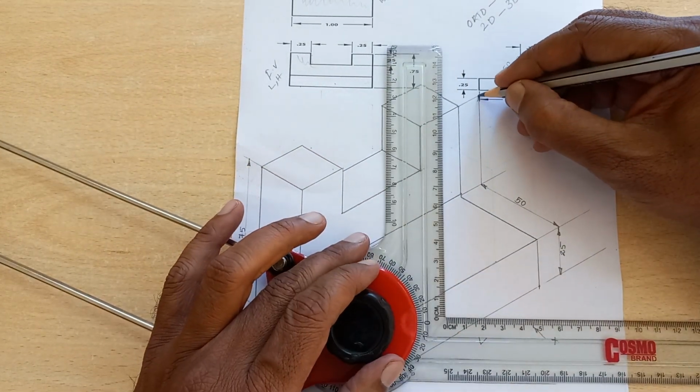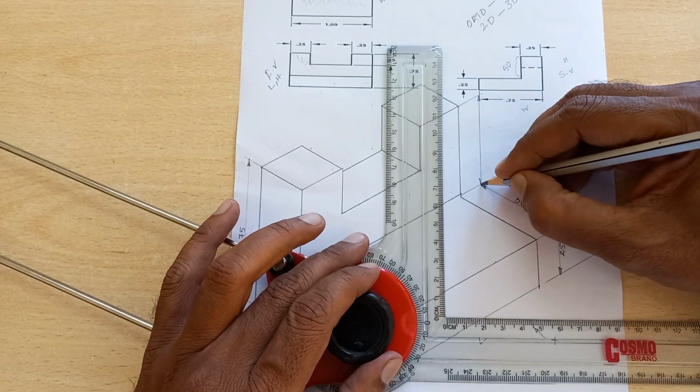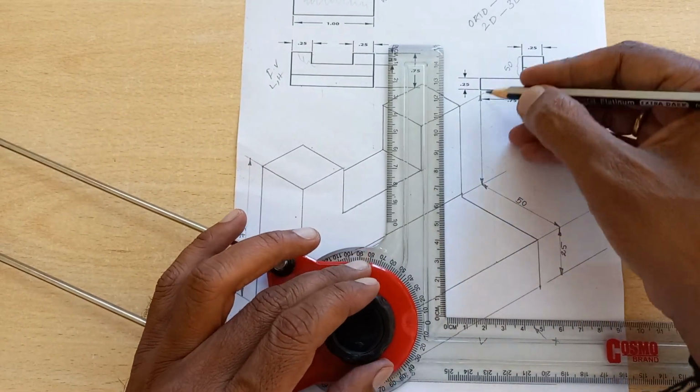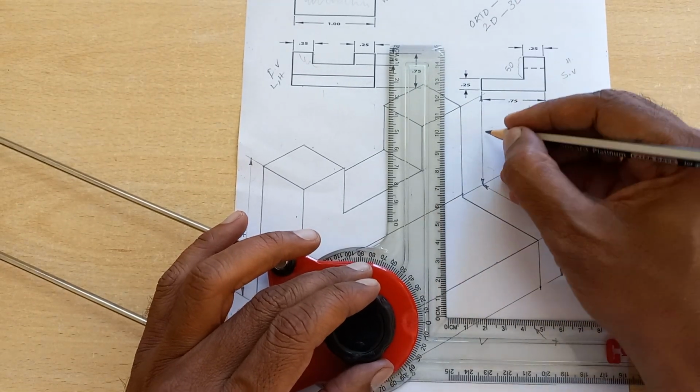So now once again drawing and arrow heads. Okay, so once again I am writing here, what is this height, this height is once again 50.